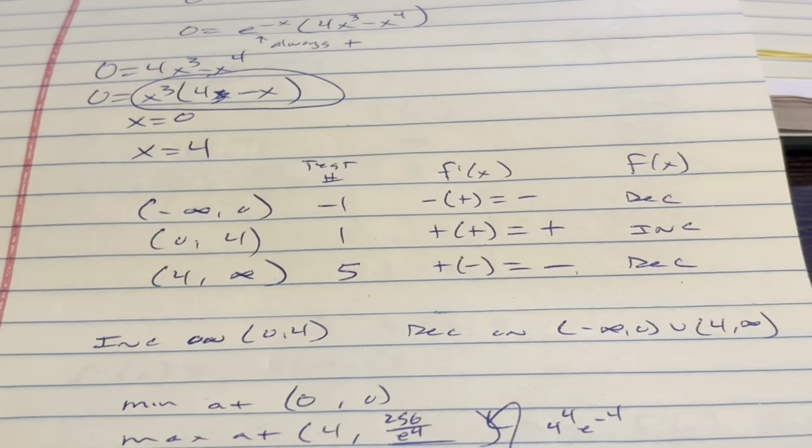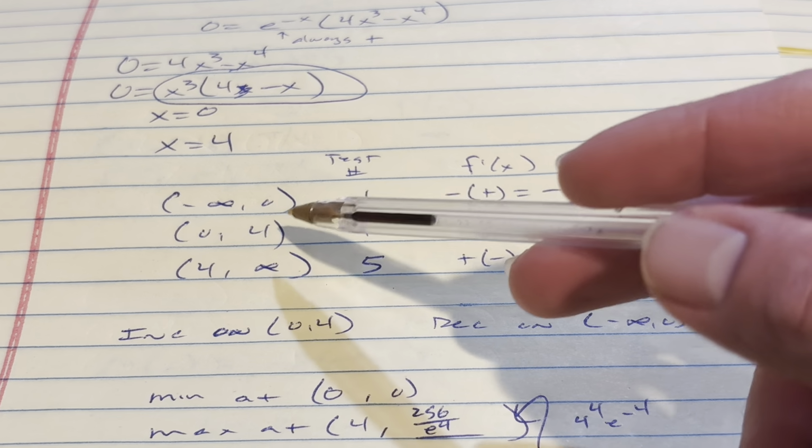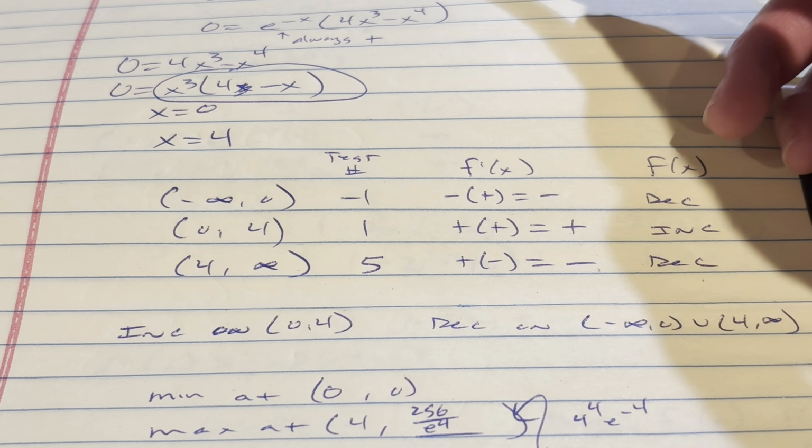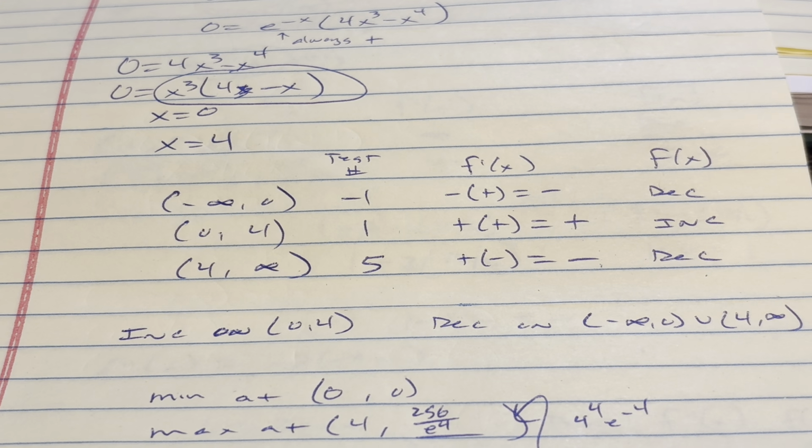All right. Increasing on 0 to 4. And then it's decreasing on negative infinity to 0, union 4 to infinity. So if I go from decreasing to increasing, I have a min. I have a min at 0. If I plug 0 back into the original, it's 0 times e to the 0, which is 0.